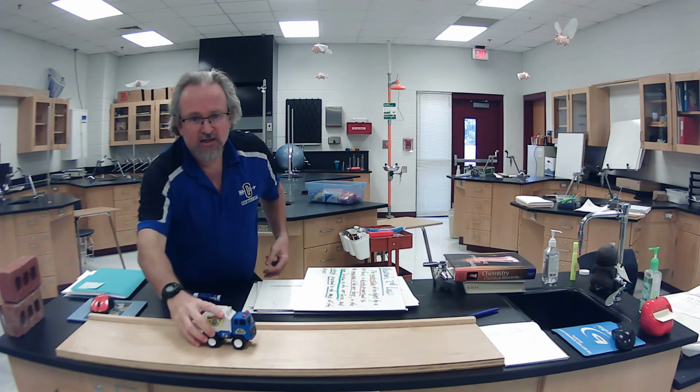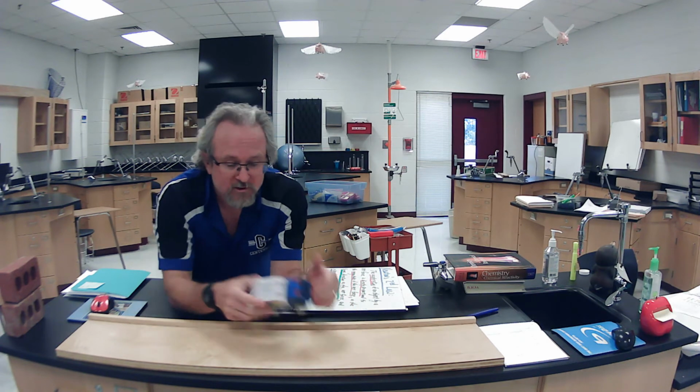So let's look at this object here. Take my truck again, and I'm going to apply a net force. Right now there isn't one. I'm going to give it a little bit of a push. And I see the truck accelerated that direction. Well, this truck's pretty light, not a whole lot of mass to it.